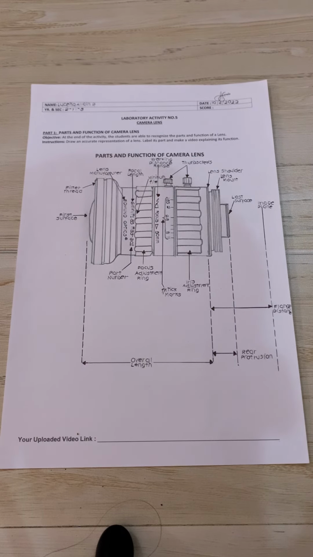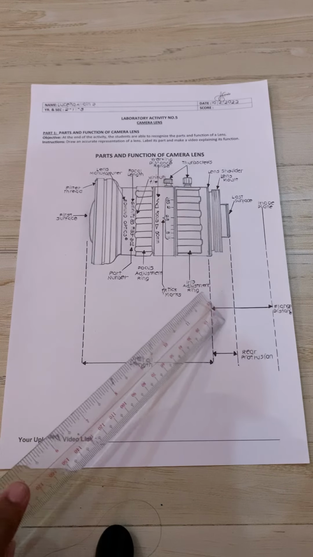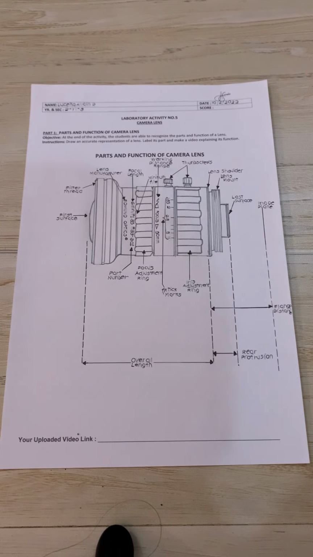The next is the flange distance. From this part to this part is the flange distance. From the mounting shoulder to the image plane, this distance is typically standardized between the lens and camera for various mount types to ensure compatibility.